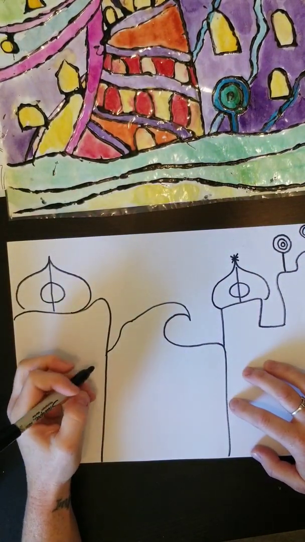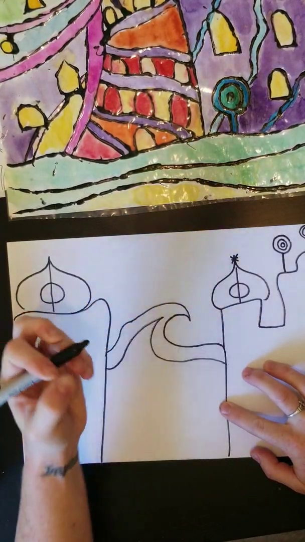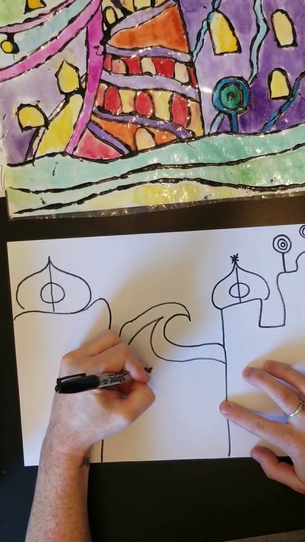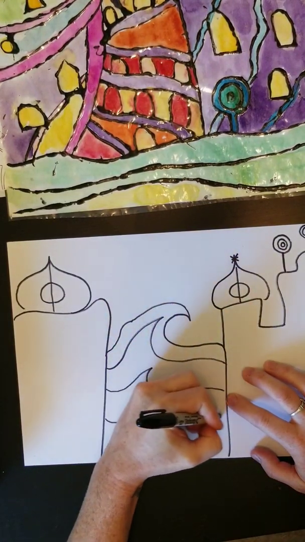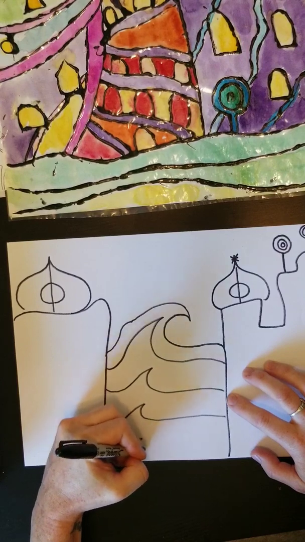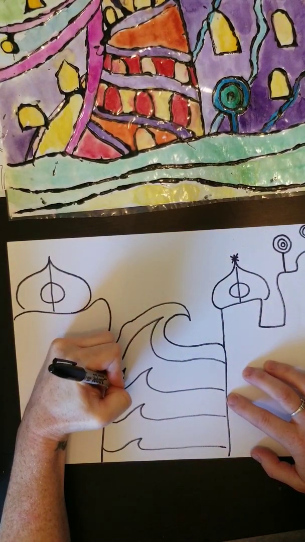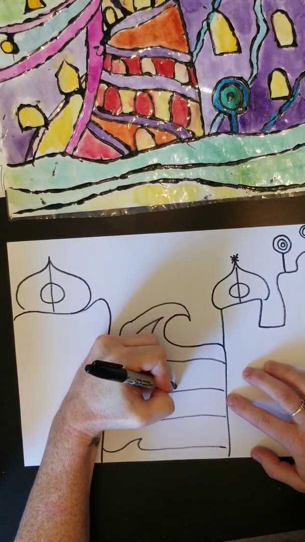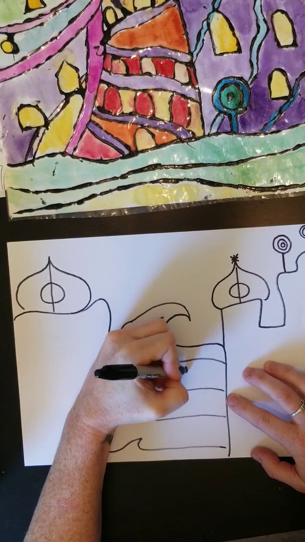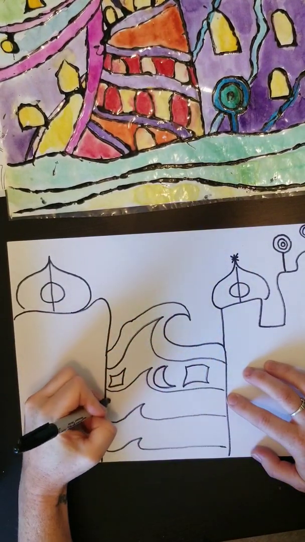And now I'm going to start adding some designs. And you know what I'm going to do? I'm going to have this building. He liked adding random lines throughout his homes and buildings. So I'm going to make the windows kind of mimic the shape of the wave that I made here.